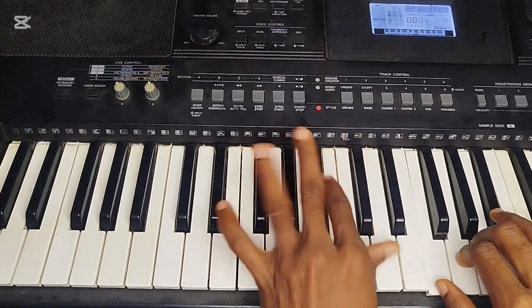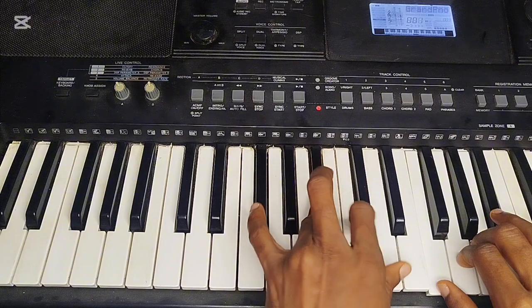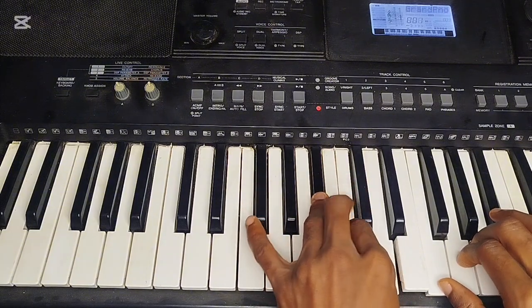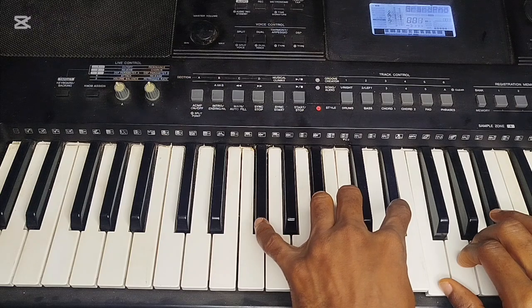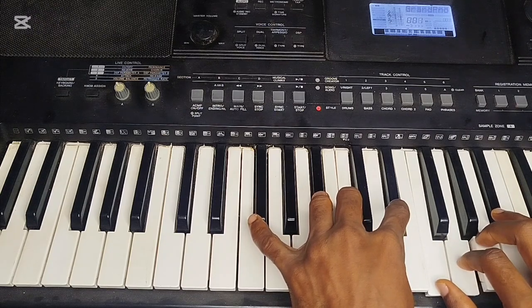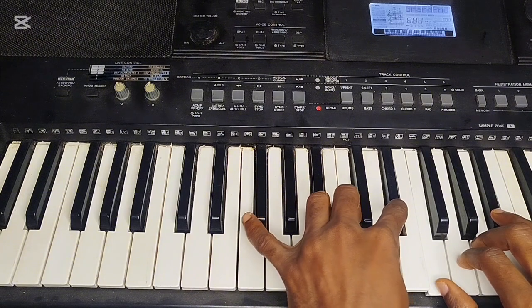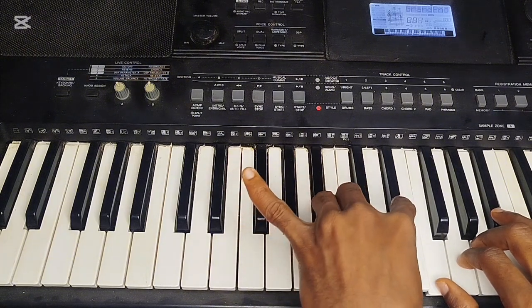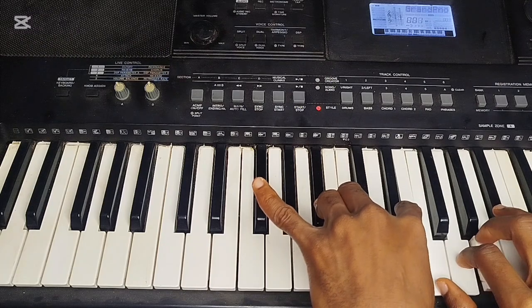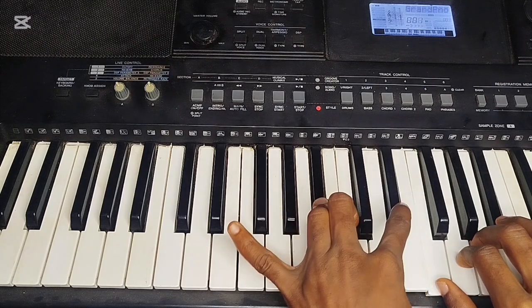You see, from your B flat, again, you get your tone, tone, semitone. Then tone, tone, tone, semitone. You see? That's from your B flat.